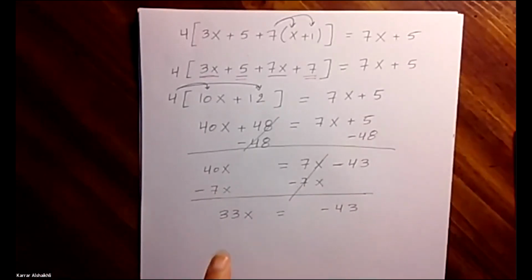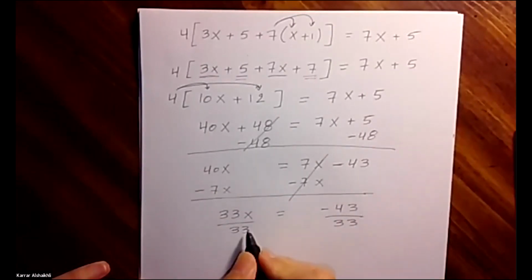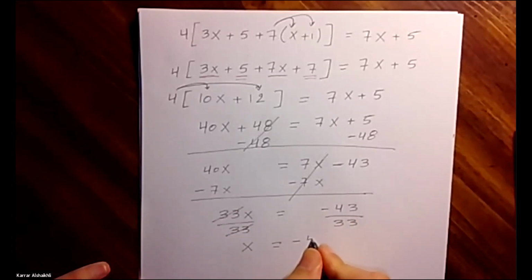Last step, we're going to divide both sides by the number beside the variable. So divide by 33, divide by 33. This is 1. We're left with just x equal negative 43 divided by 33. Can you simplify this one? Yes or no?